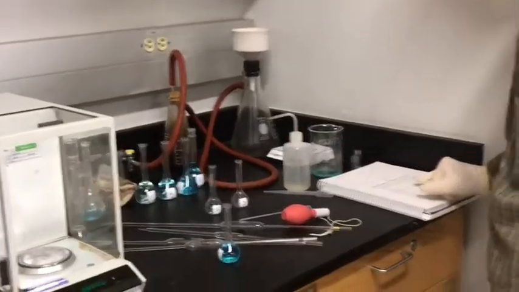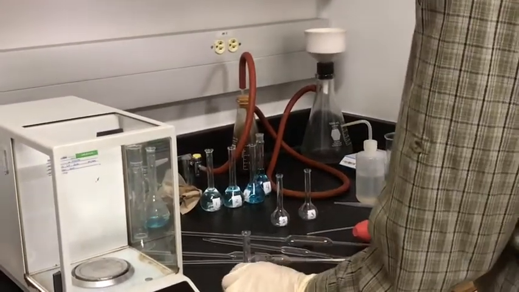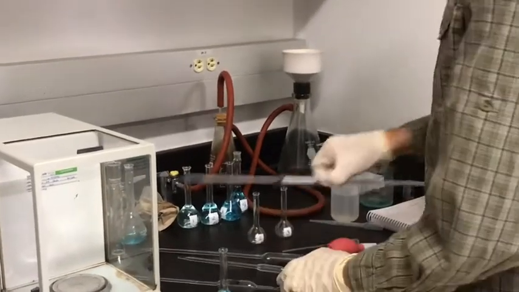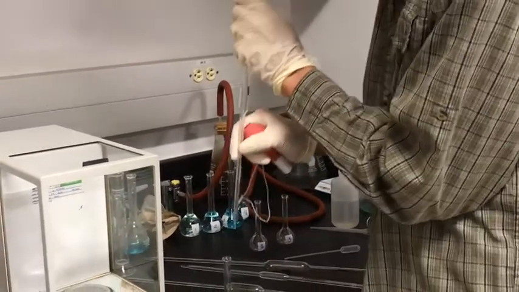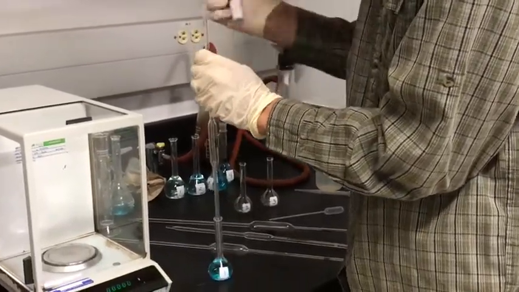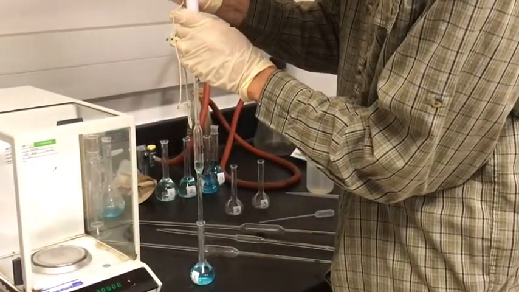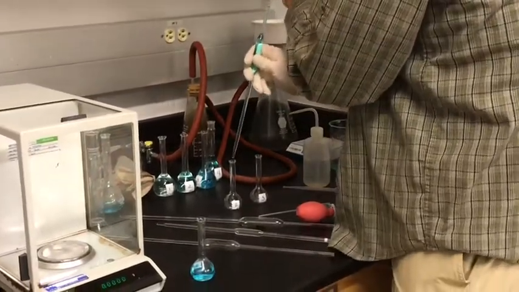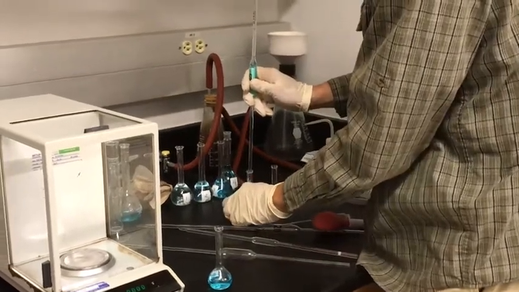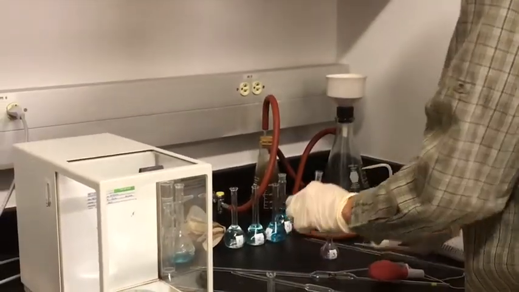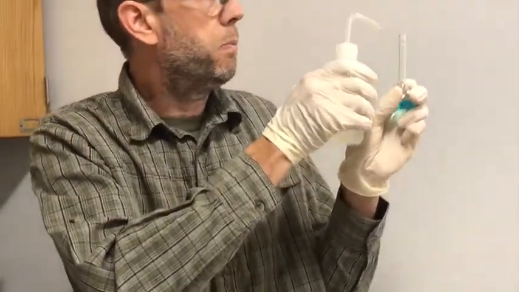And now to prepare solution B, it says to dispense 10 milliliters of solution A into the next flask. So starting with solution A that I just made, we'll get 10 milliliters of that. And we'll put that into flask B. And again, we'll fill the flask with water up to the line etched on it.